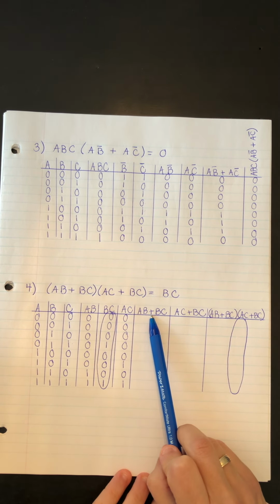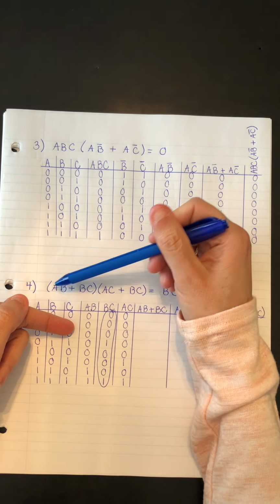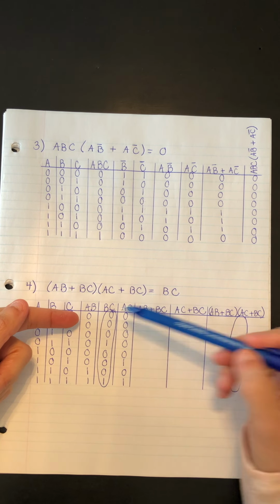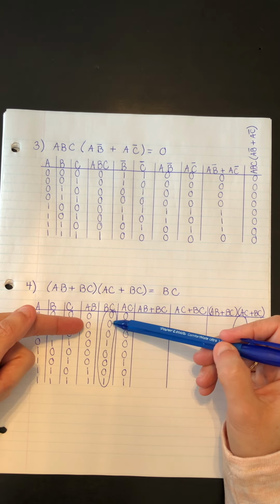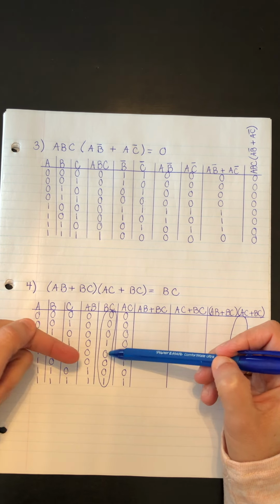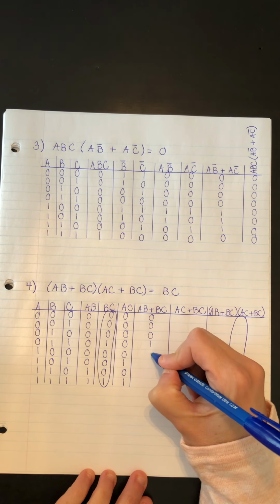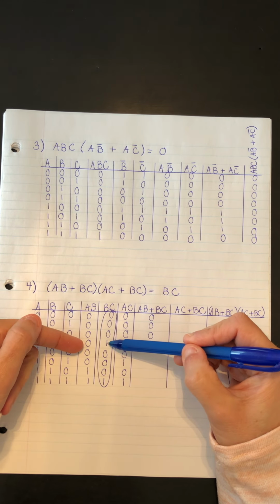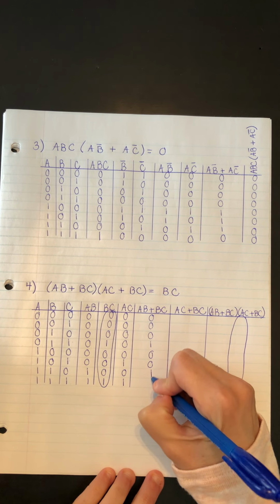Now I'm going to do OR. So these two here, AB plus BC, right? It was this expression. So adding AB plus BC, adding. So as long as we have at least one 1, we will get a 1. So 0, 0, 0, 1, 0, 0, 1, 1. Oops, let me try that again. 0, 0, 0, 1, yes. And then 0, 0, 1, 1. Okay.